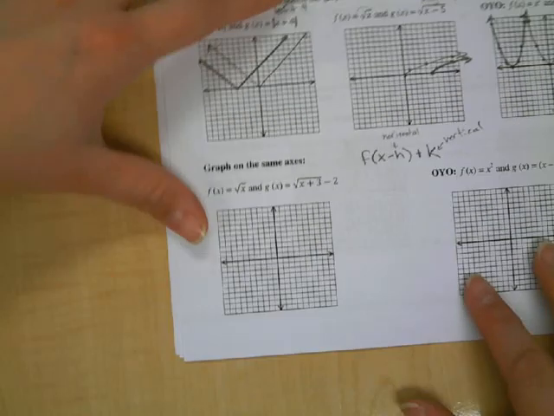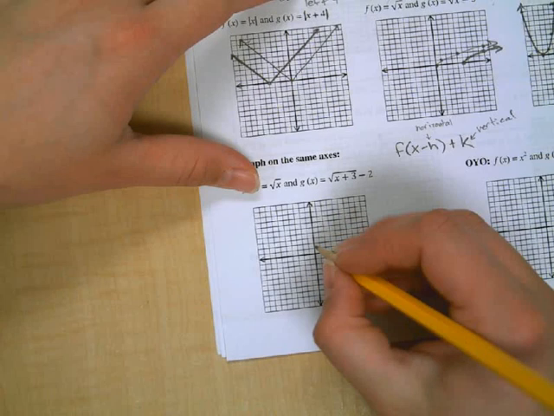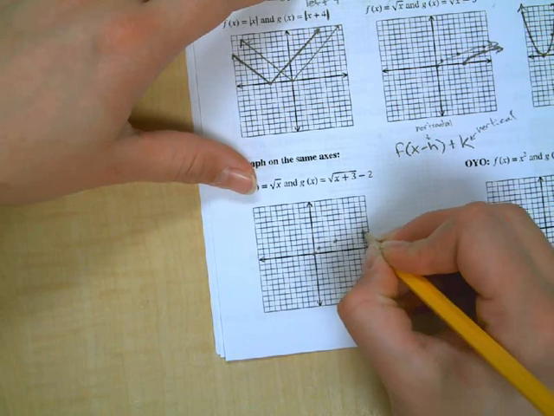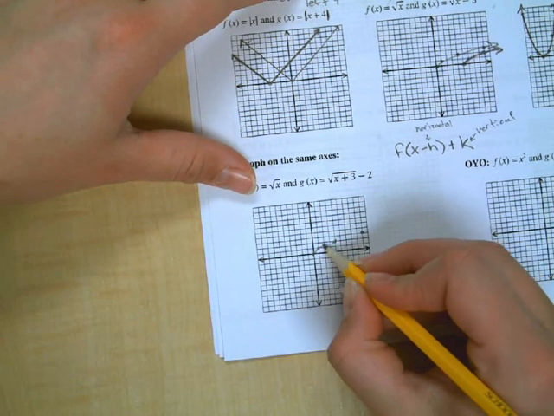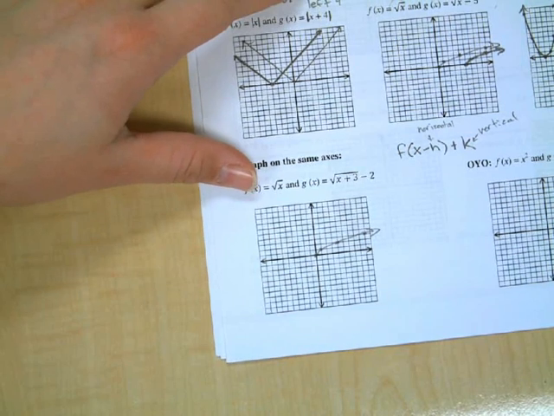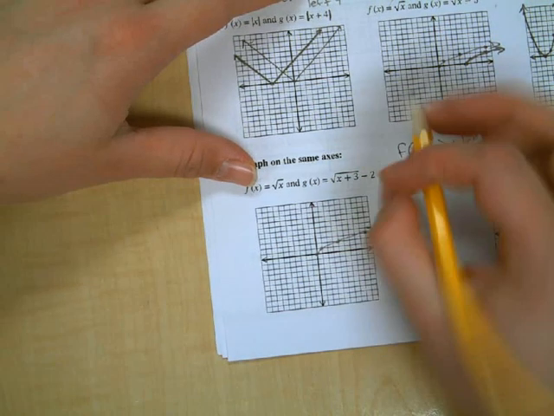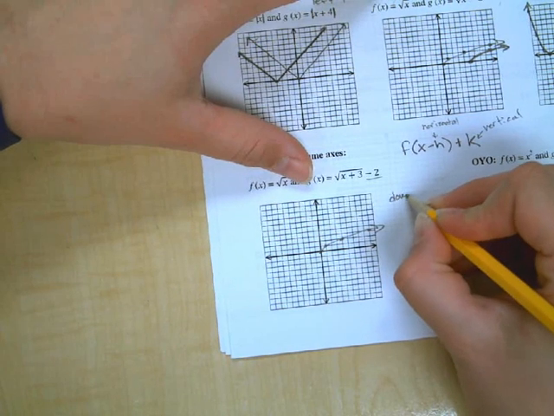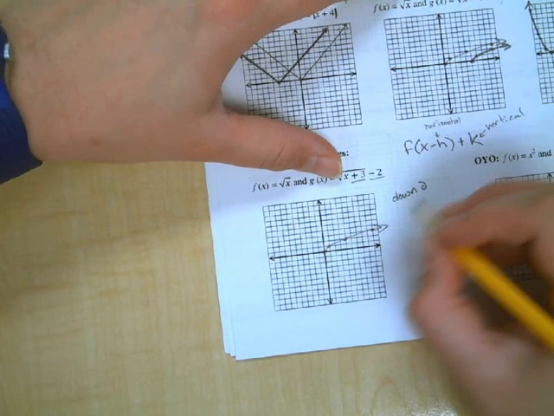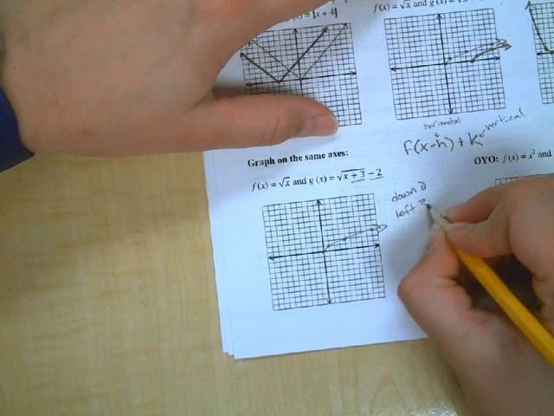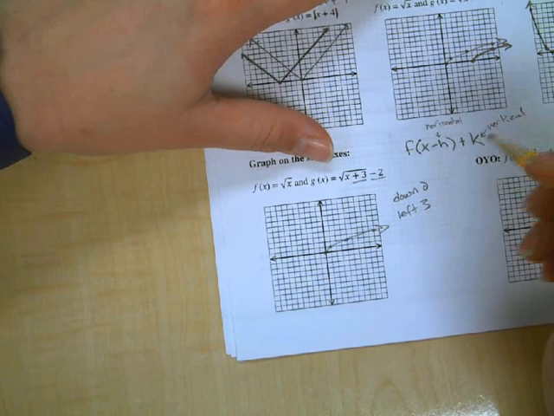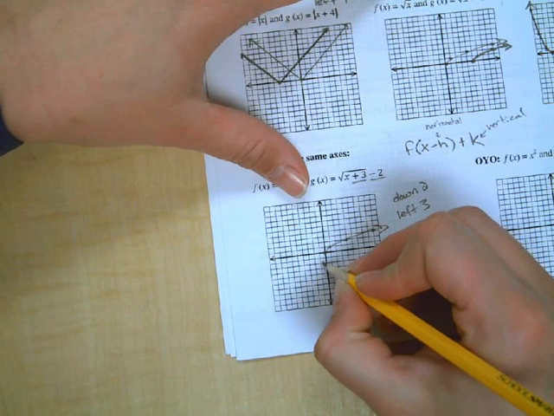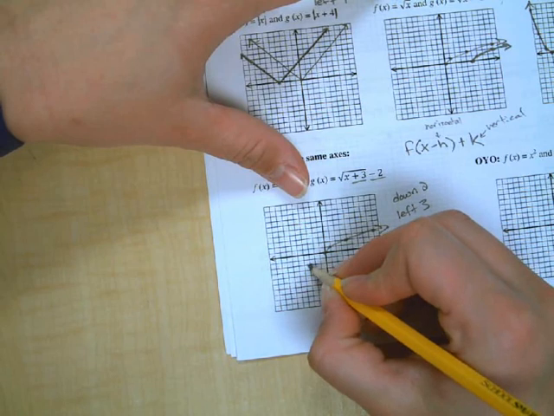Okay, so start with your parent function like always: 0, 0, 1, 1, 2, 4. I hope I say this enough that you can't get it out of your head even if you wanted to. Okay, get that nice little graph there, and then describe the transformation. This will go down 2, left 3, and that's it so far. We'll talk about the rest of them in a little bit. So down 2, left 3. Here we go. Down 2 units, left 3 units. That's my new starting point.